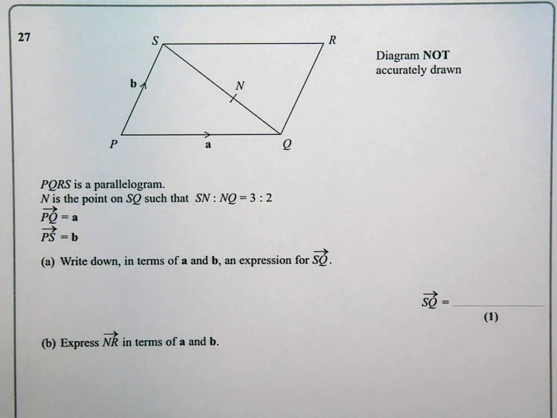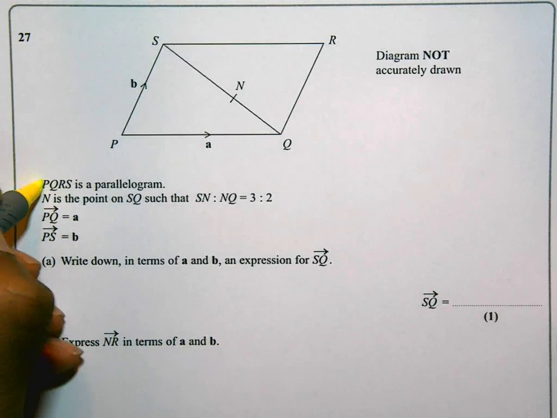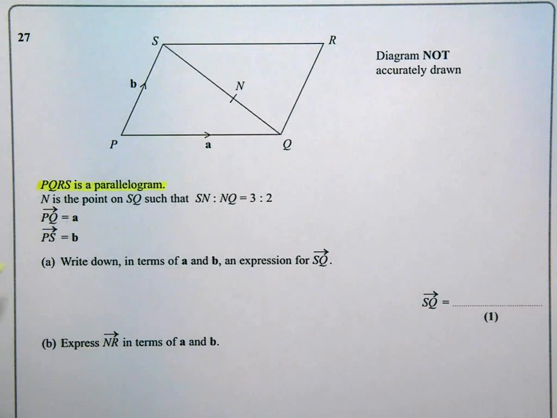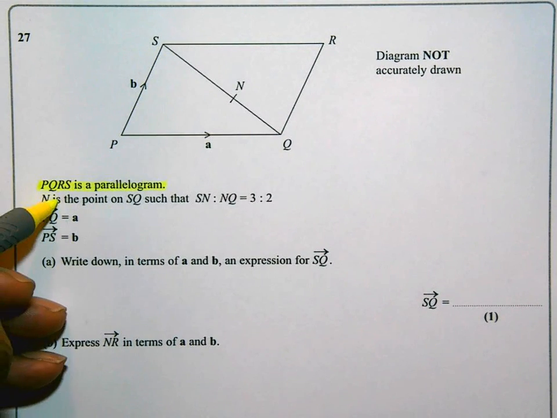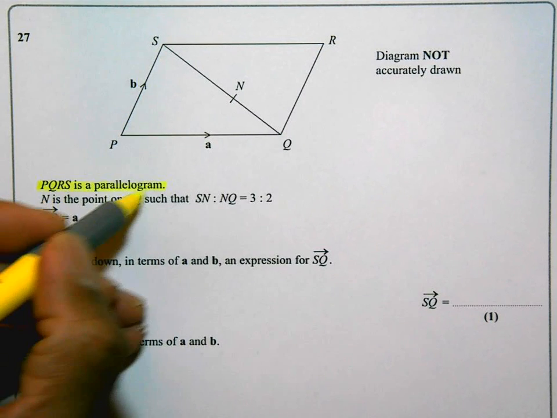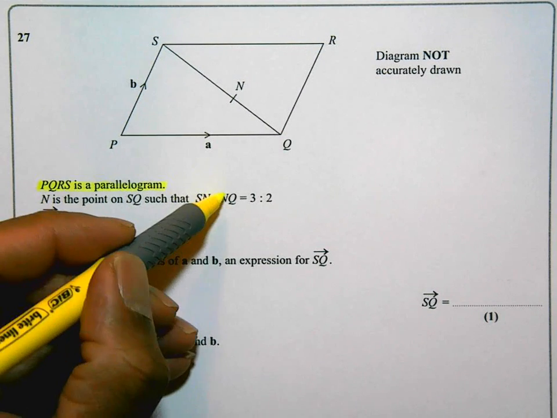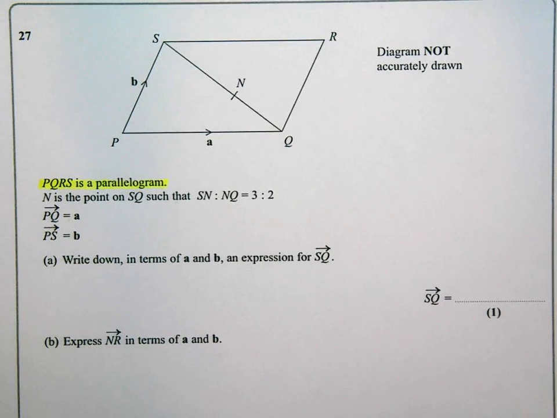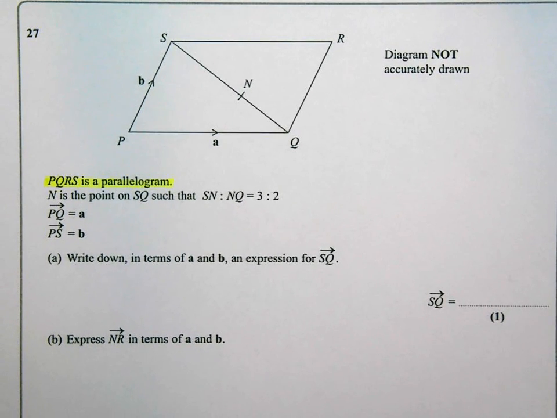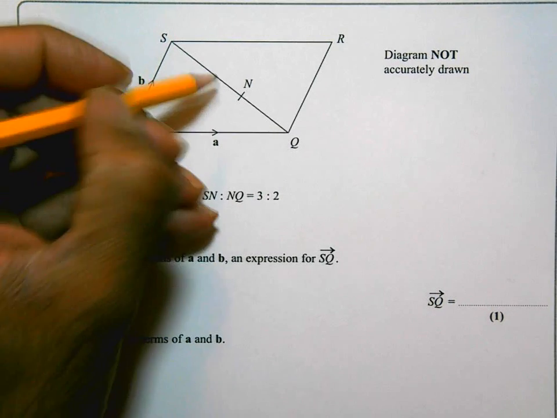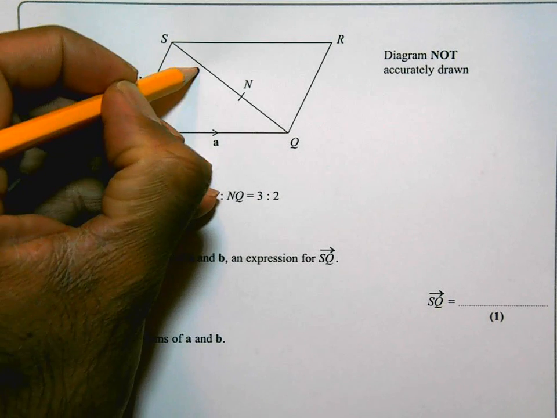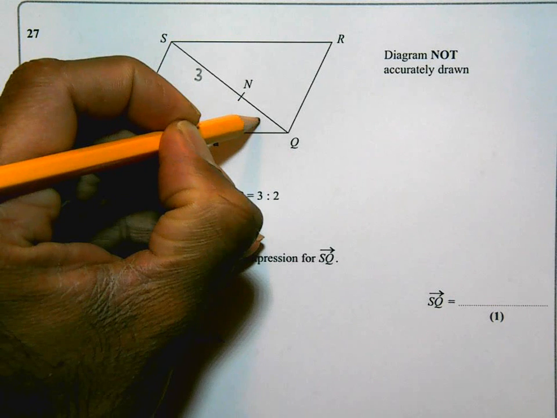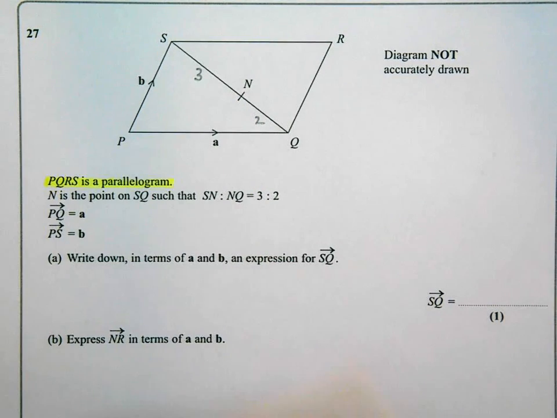In this particular question it says PQRS is a parallelogram, and you could see that from the shape. N is the point on SQ such that SN to NQ is 3 to 2, in the ratio of 3 to 2. And this sort of thing is quite typical in these questions. SN is 3 units, NQ is 2 units, so you're thinking about that ratio there.